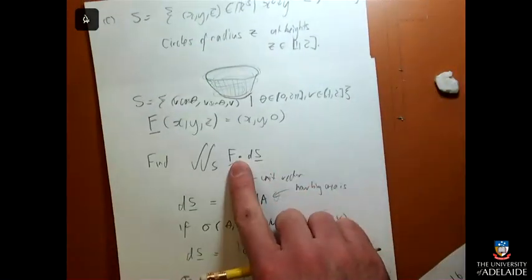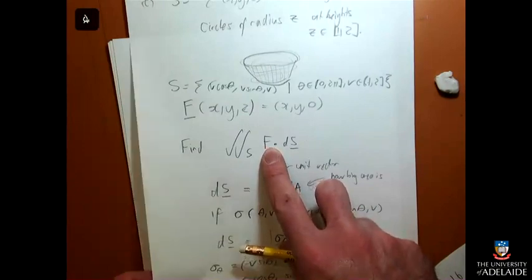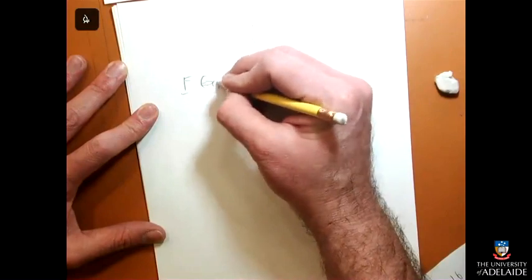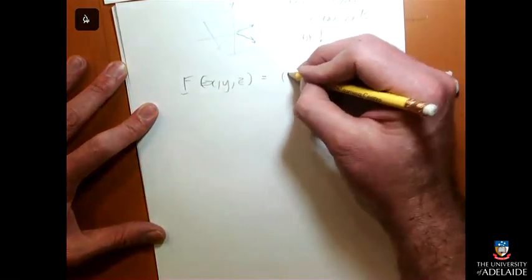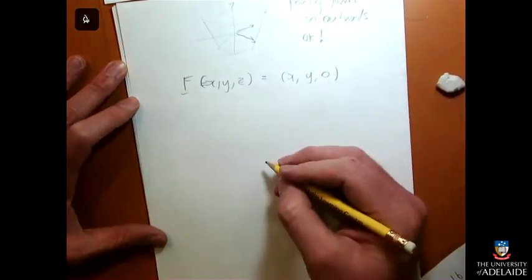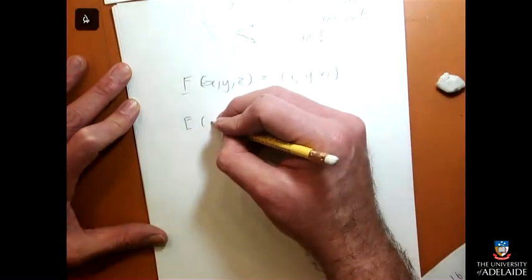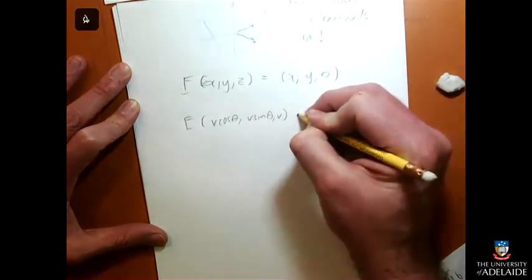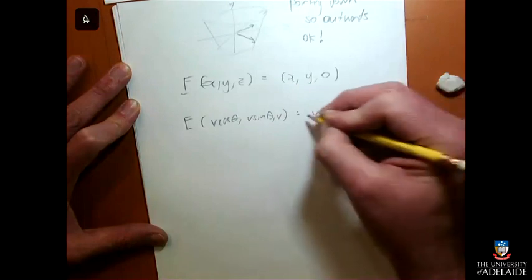Unfortunately, this f, if we're going to integrate it with respect to v and theta, we are going to need f to be in terms of v and theta as well. So let's see. F of x, y, z was x, y, and 0. So f of, now what was it? v cos theta, v sine theta, 0.